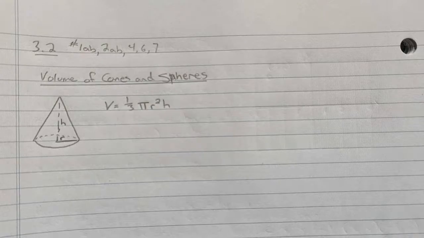So it's the same kind of formula as a cylinder, but as well has this addition of 1/3. So anytime you're looking at a cylinder, pyramid type shape of any kind, you're actually going to have 1/3 the formula of the base prism. So 1/3 pi r squared h, so 1 divided by 3 times 3.14 times the radius squared times the height.